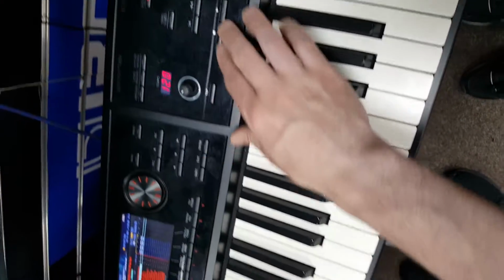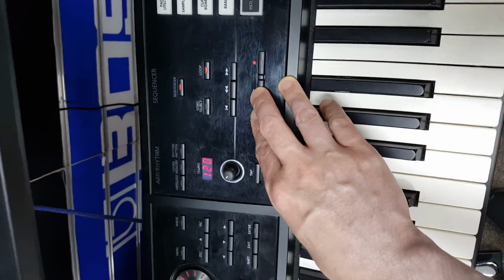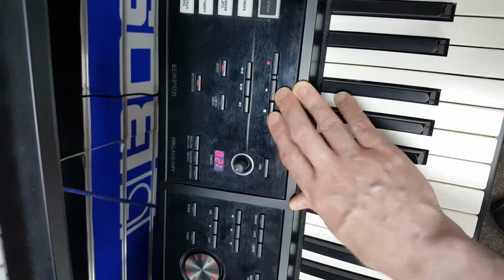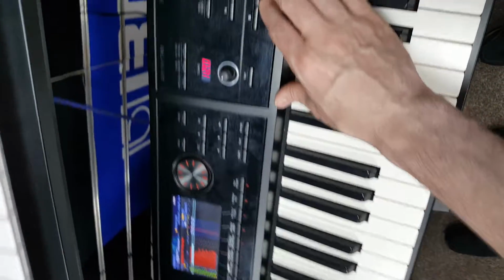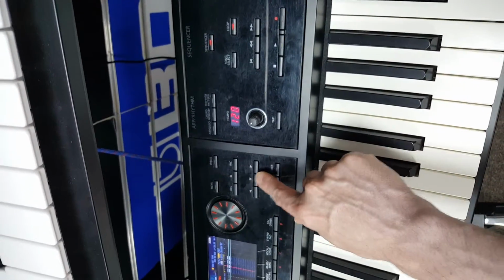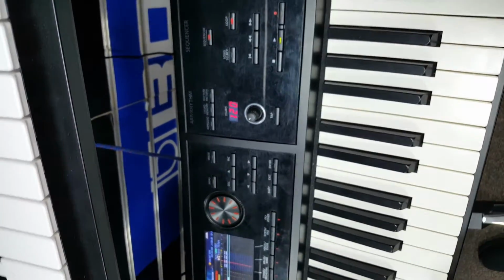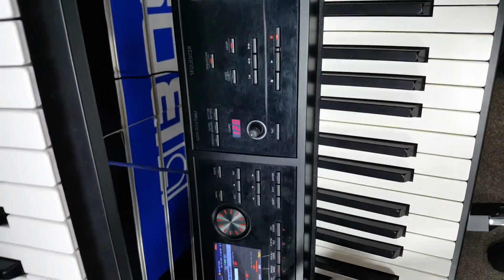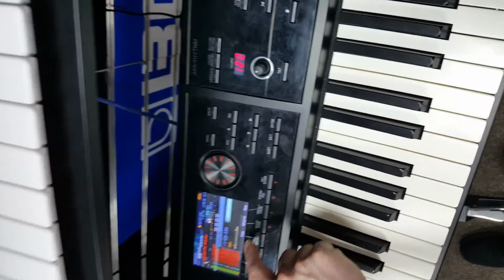Now there is quantize, I think, on there, so you can see I wasn't that in time, but it's pulled it in time. You can turn that on and off, and also you would have seen when we're recording, there was a rehearsal button as well. So when we're recording, we can just erase.